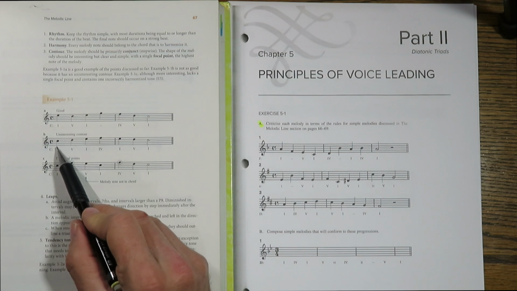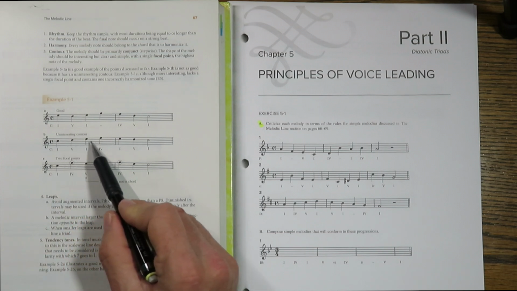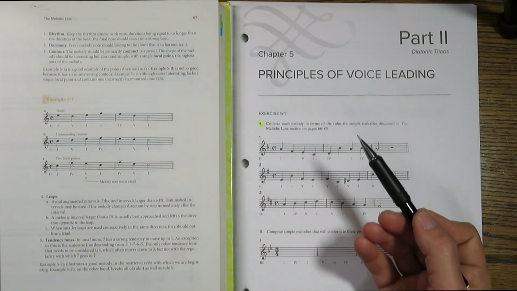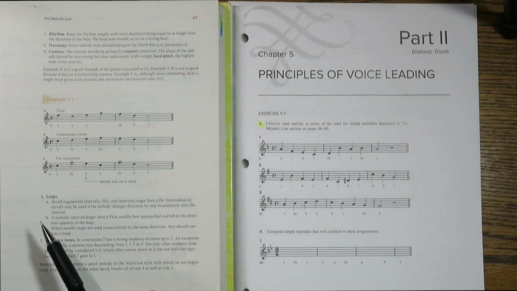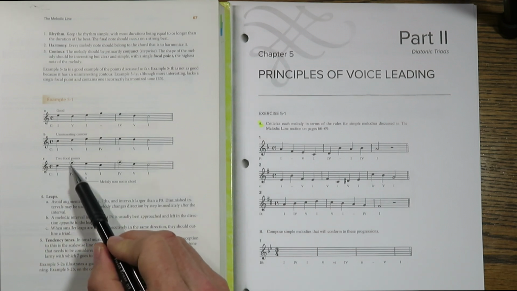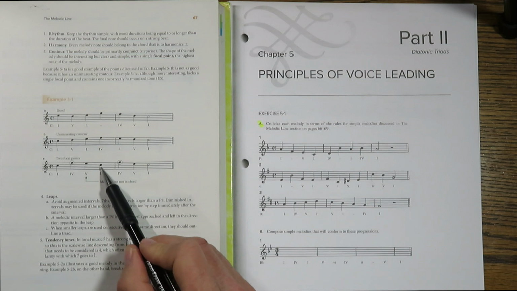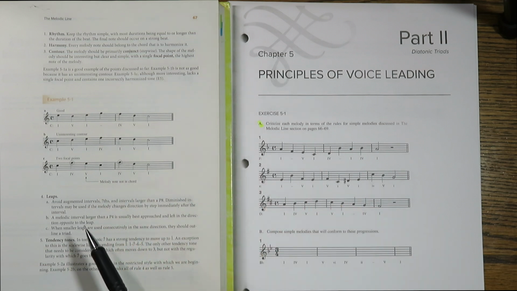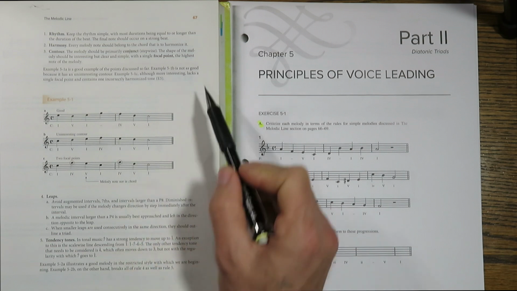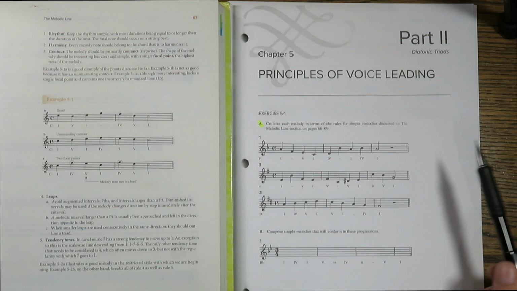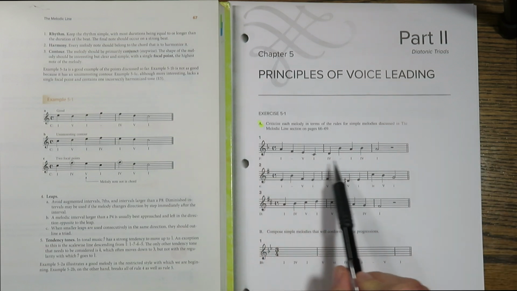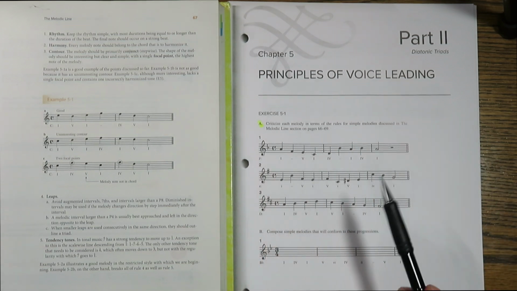We talked a little bit about this one. It's following the stepwise motion, but it's an uninteresting contour, so it's kind of a boring melody. This one has lots of nice little leaps and interesting contour, but it has 2 focal points, which is the highest note of the melody. And for right now we want 1 focal point. So with that in mind, let's take a look and analyze number 1 here.